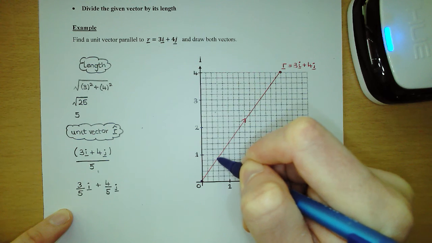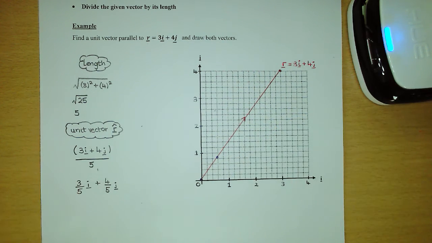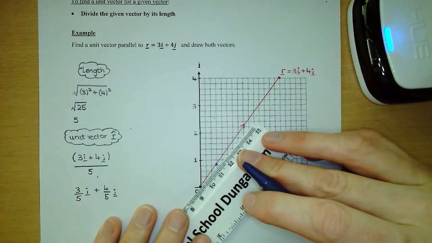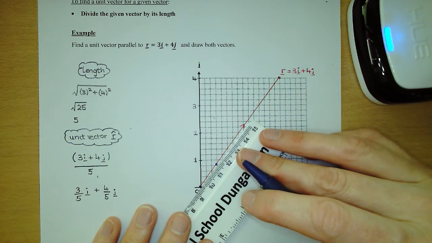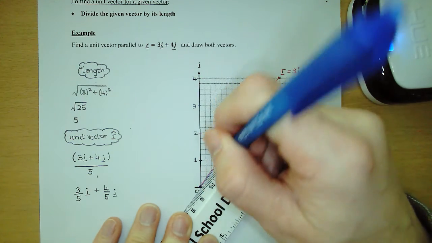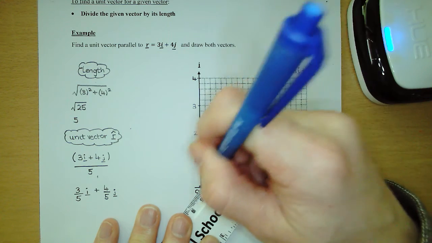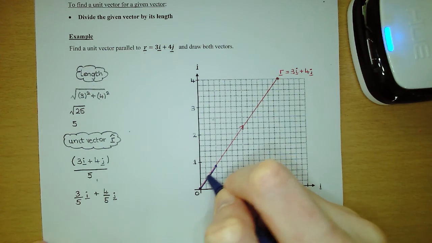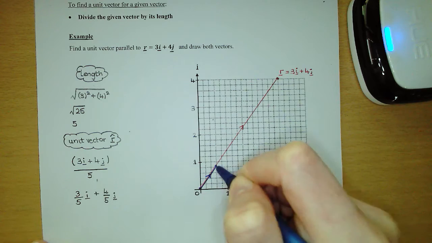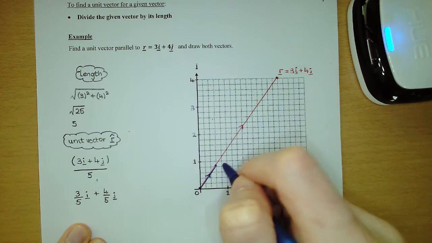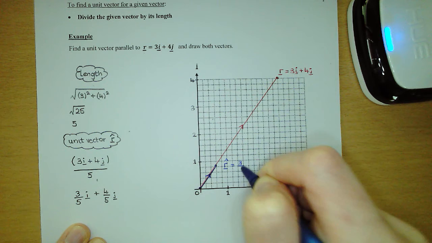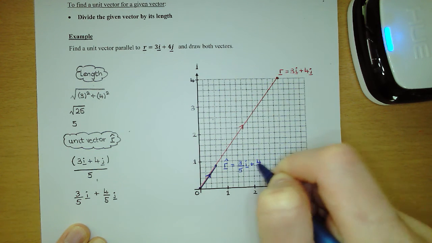So we're going to be there. So that's going to be the position of the nose. And then we're going to join those 2 points together. And then we'll put the arrow on it. The arrow always points at the nose. And then that's going to be the unit vector r hat equal to 3/5 i plus 4/5 j.